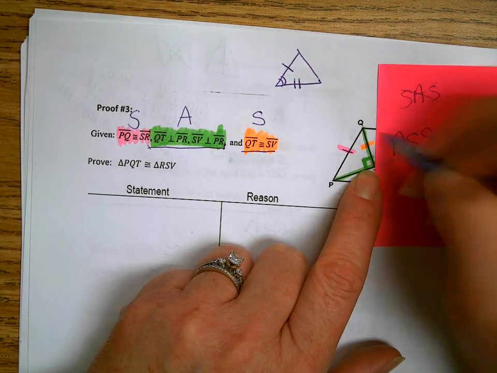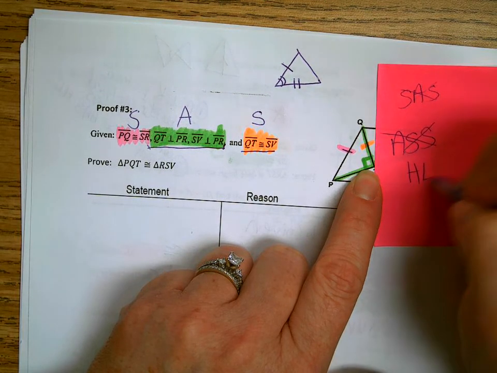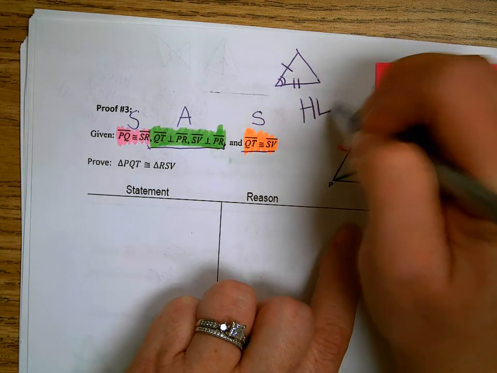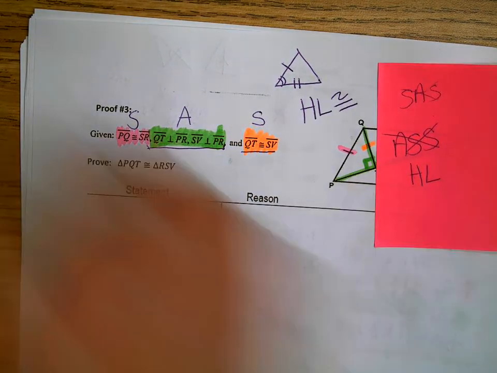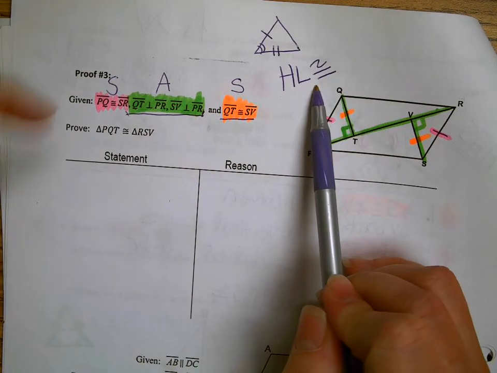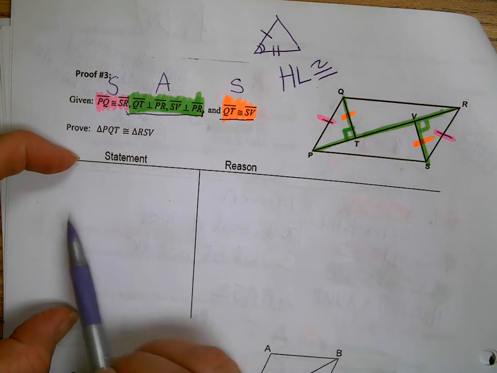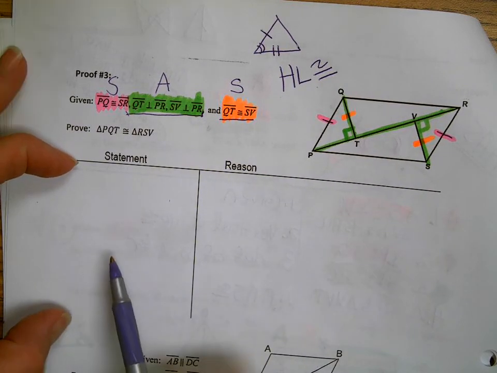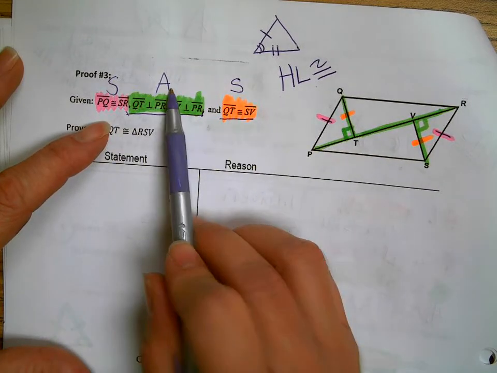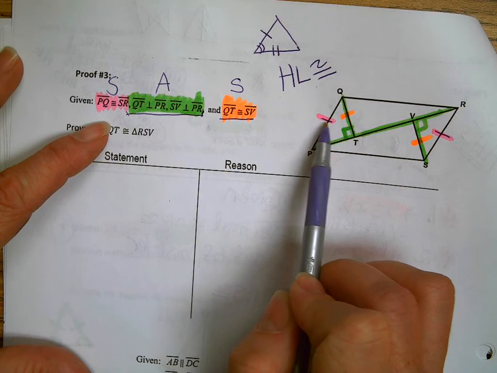Ooh, angle side side is ASS. We can't do that in math class. So we rename this HL because it is a right triangle. So this is our case for hypotenuse leg congruence. So with HL, what we need to do here is make sure we have the proof laid out to have the hypotenuse and the leg stated. So what I'm going to do is re-letter these. So it ends up being, again, angle, side, side, but we can't use that in math class.